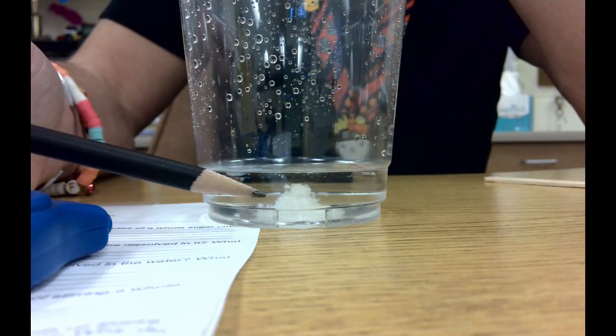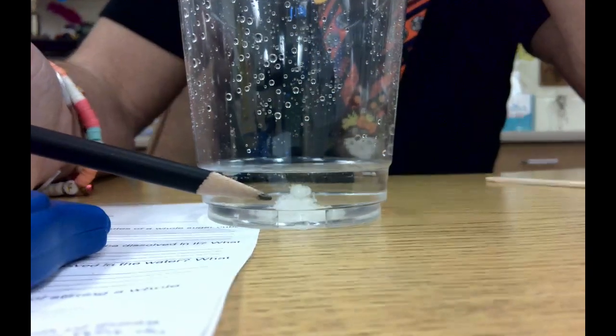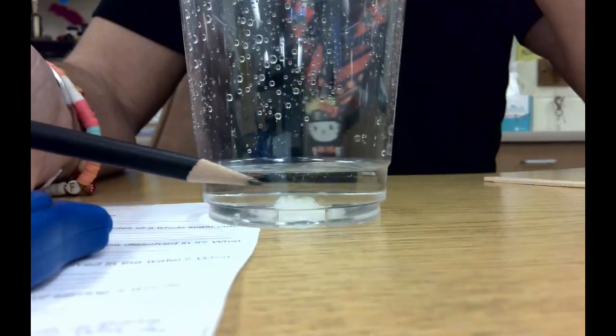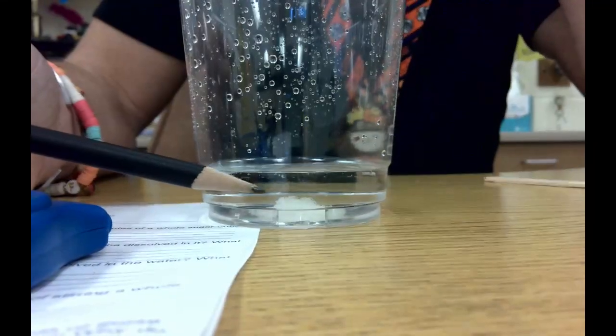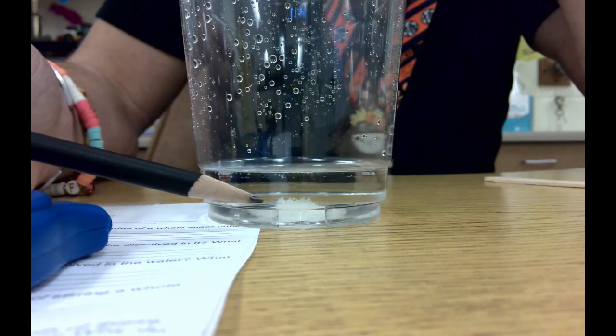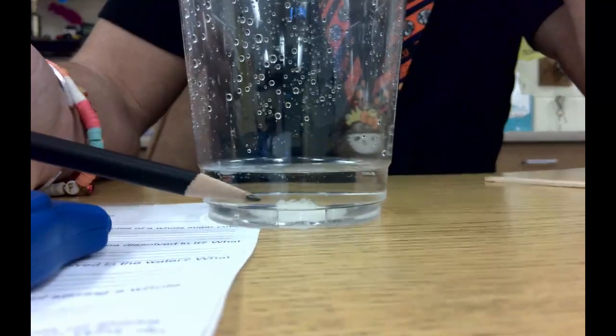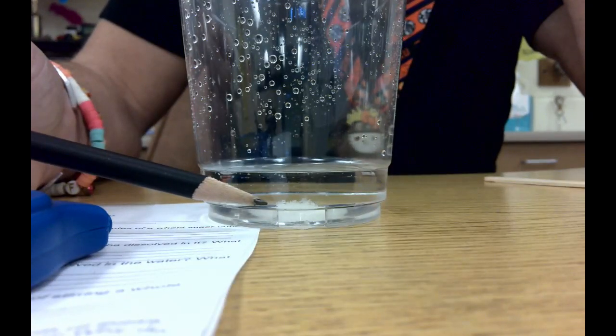All of these are great observations you can write. We see bubbles coming off. It's really breaking down. We're at 1 minute 35. Our cube is almost all the way gone. All we have is what looks like a pile of sugar down here. We're at 1 minute 45, so this is probably 2 minutes is almost up.